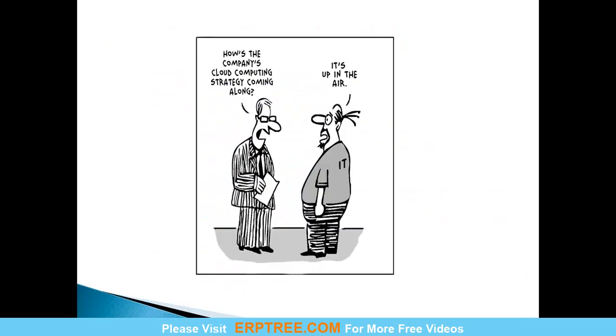So how is the company's cloud computing strategy coming along? It's up in the air, because everything is on cloud basis. So probably a small joke.